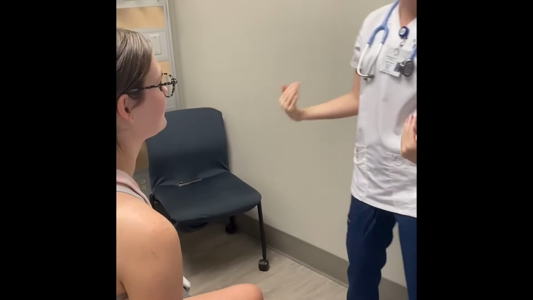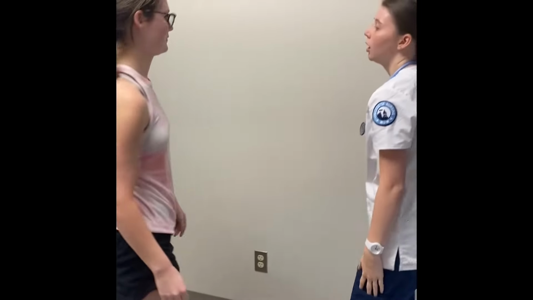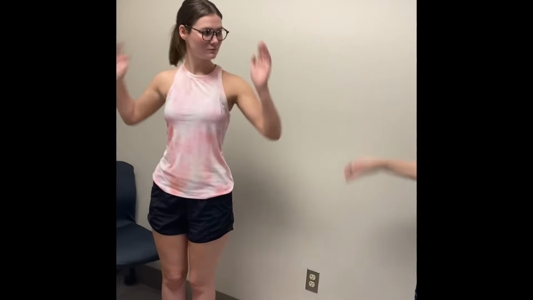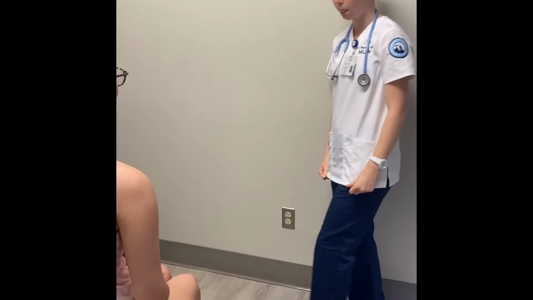Now I'm going to have to ask you to stand up for this part. Can you just follow my lead? So flexion, extension, abduction. So you're going to put your arms up, adduction back to you, internal rotation, okay, external rotation. Okay, great. So full range of motion in her shoulders.